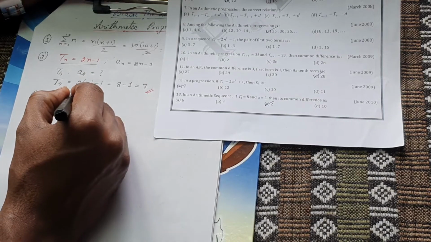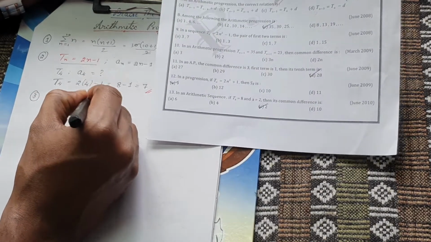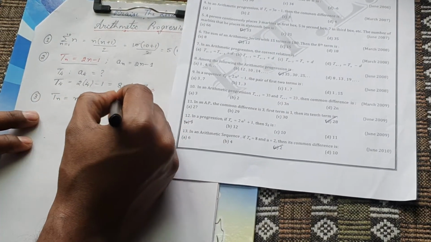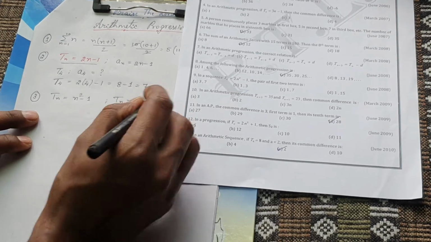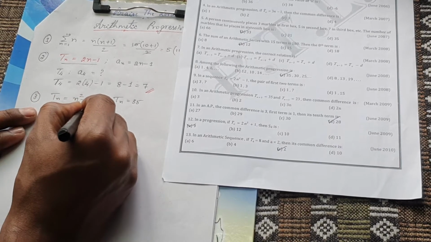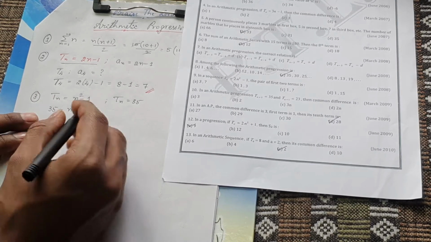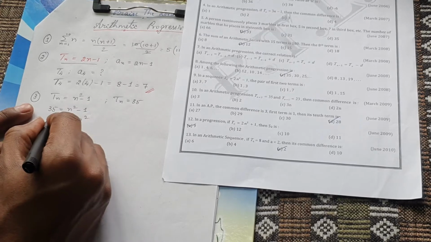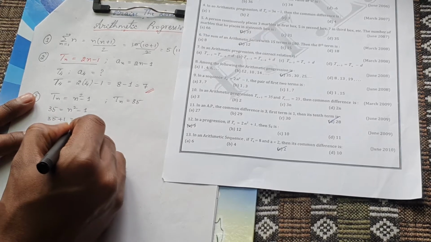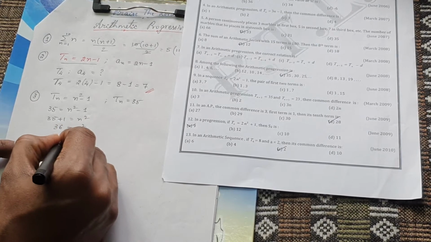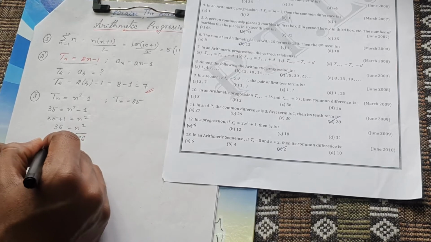So the Tn here is nothing but n square minus 1, and he has also given the Tn value as 35. So substitute the value of Tn here. 35 is nothing but n square minus 1. Bring the minus 1 to the left hand side; the 35 becomes plus 1 and is nothing but n square. Now 35 plus 1 is 36, which is n square. We know n is nothing but plus or minus root 36. Therefore n is equal to plus or minus 6.